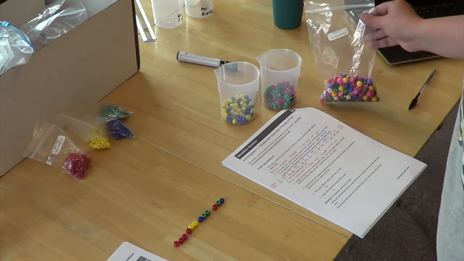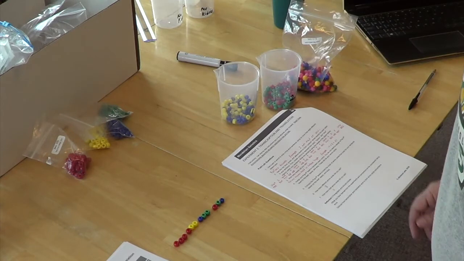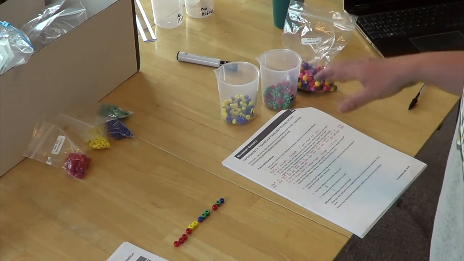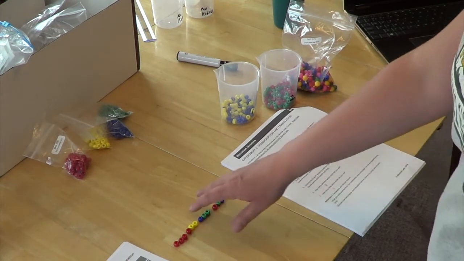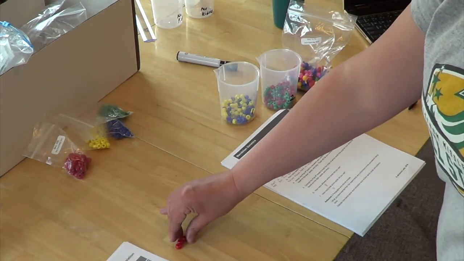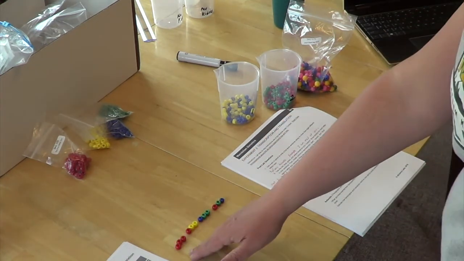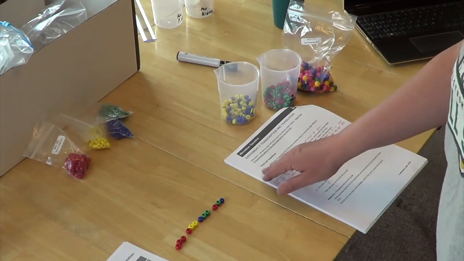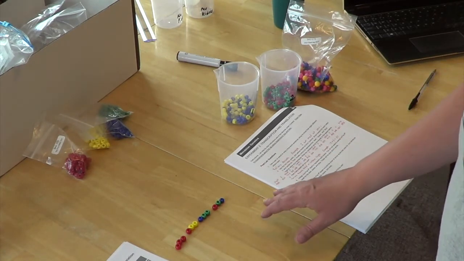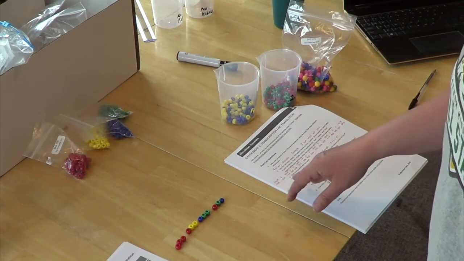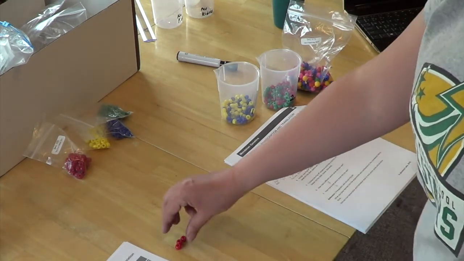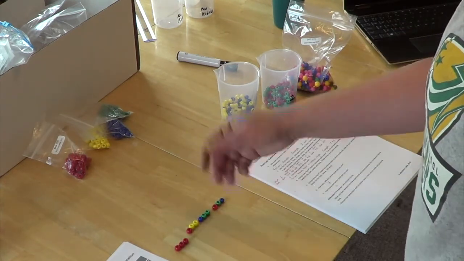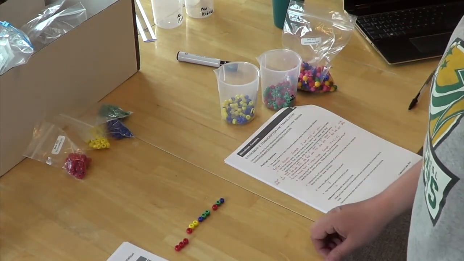Same as in the coding experiment, you're going to have to come up with a 3-bead code for each of your letters, and then start putting them out, just like you did with the mouse likes most cheese in the last lab. I'm going to start with my start, which I'm keeping the same, just 3 reds.